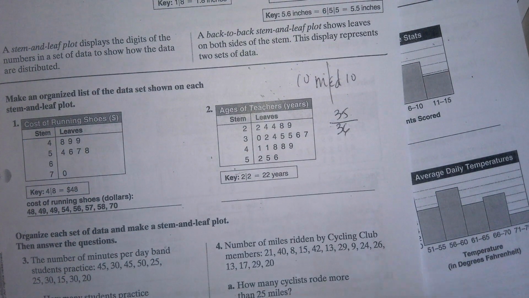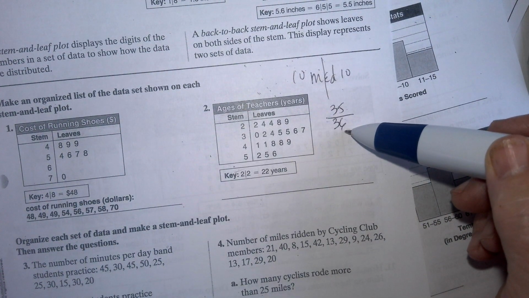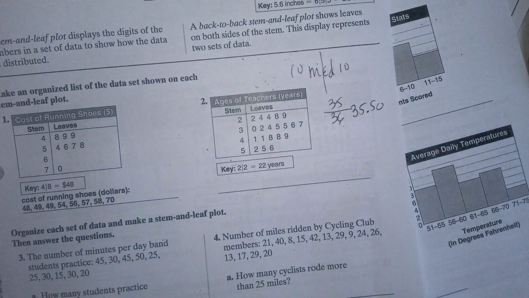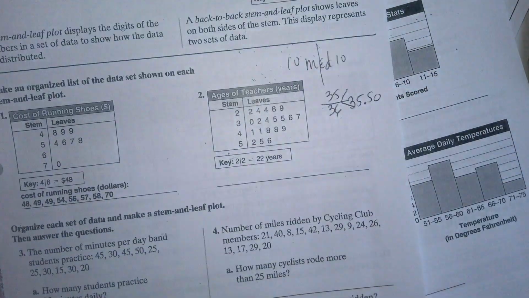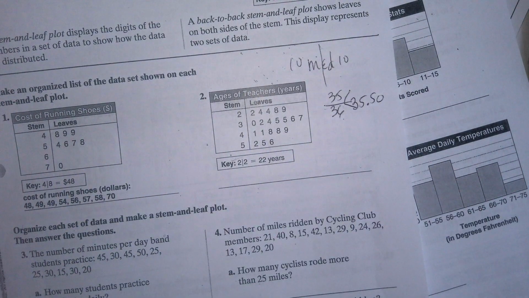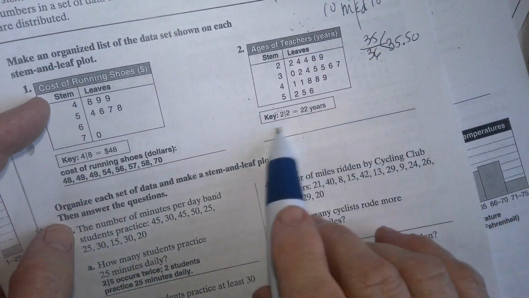Or you could do it mentally. What's between 35 and 36? 35.5. Thank you, Matthew. It's halfway in between. If you added them you'd get 71, but you'd still have to divide it by 2, and you'd get 35.5. So that's it. We did this verbally.